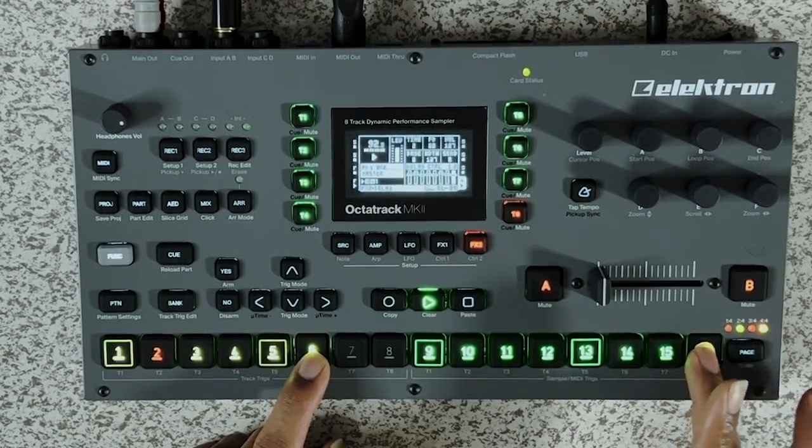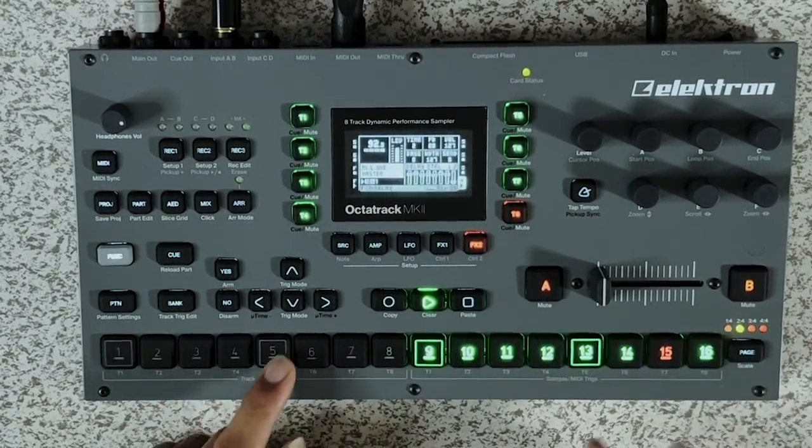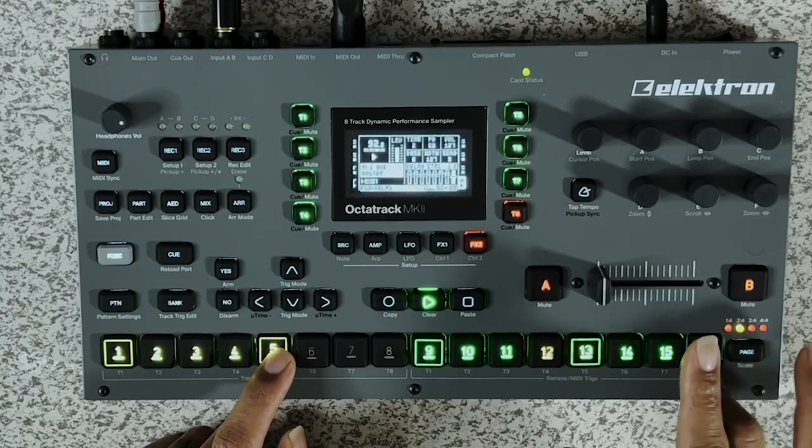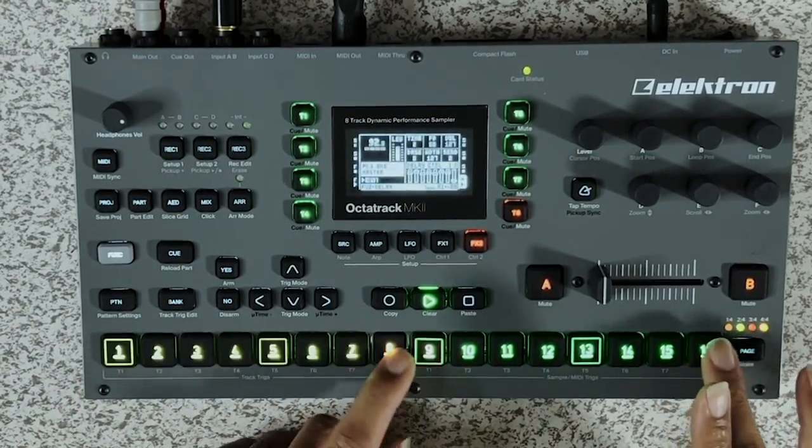See, so now you have all these sonic options, and you could just use this in your production to treat your samples and carve out some new sounds, do some transitions, do some effects. And yeah, there you go.